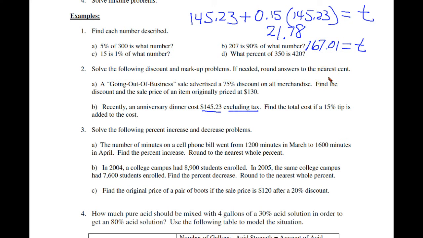That's rounding it off. Let's see what they have here. I checked both answers, and both answers are there, so that's good.